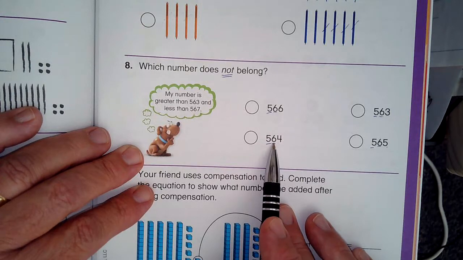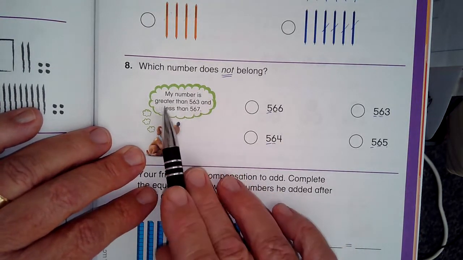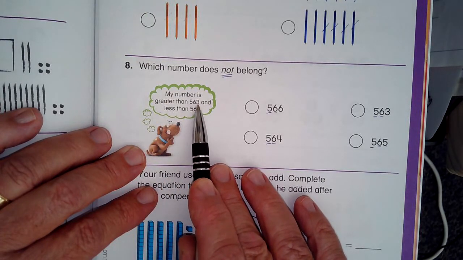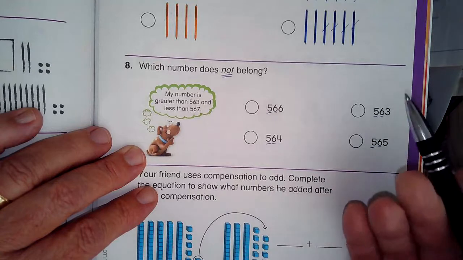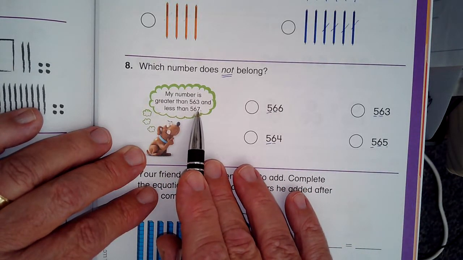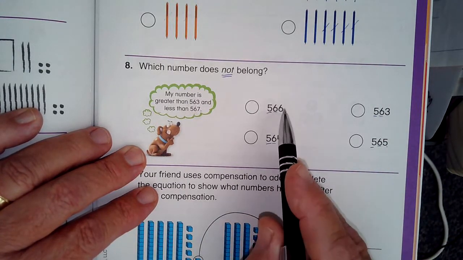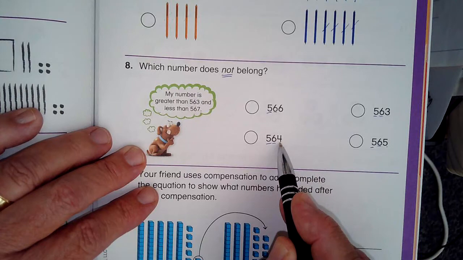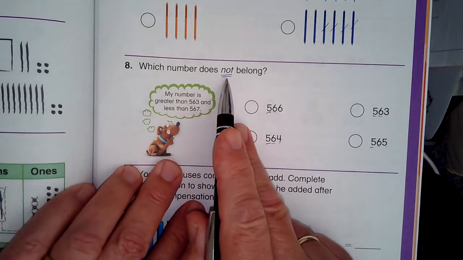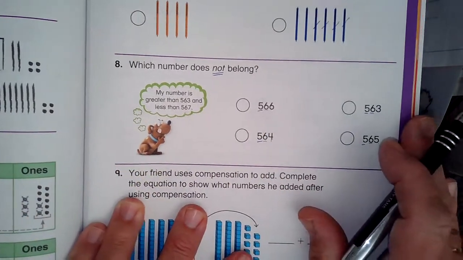All right, let's look down here. The 56, they're the same. Let's look at this. This is a 4. Is 4 greater than 3 in the ones column? Yes. Is 4 less than 7? Absolutely. So this one works. This works, and this works. Okay, remember, we're trying to find the one that does not belong, that does not work. All right, let's come over here.